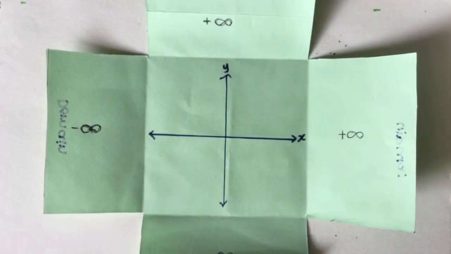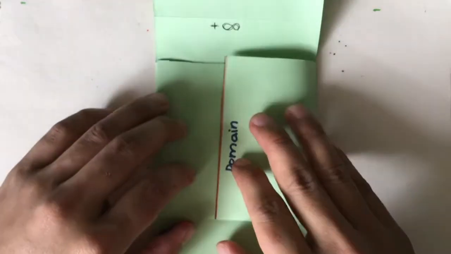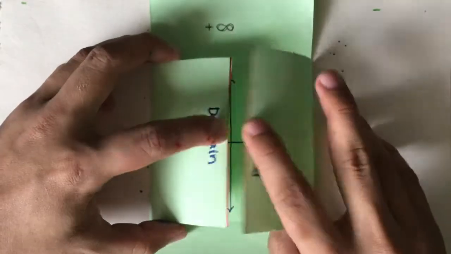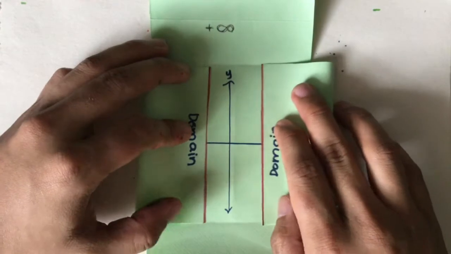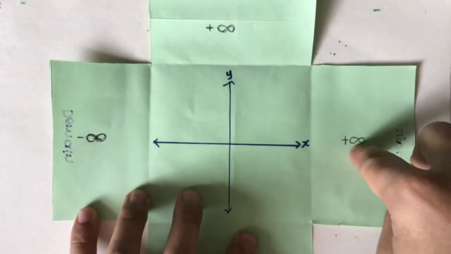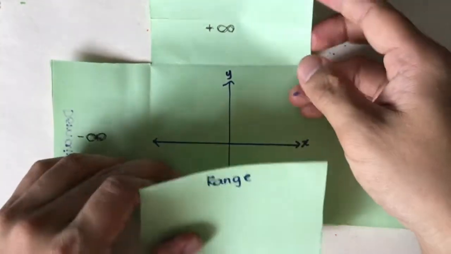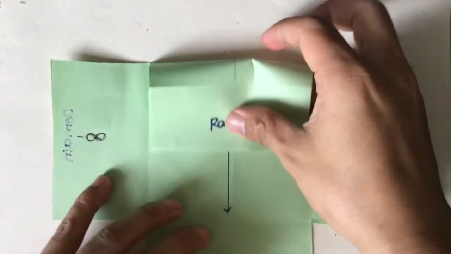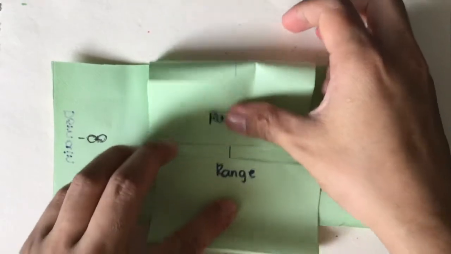Now I have made a tool that will help us identify the domain and range of the graph. As you can see, I can flip this over and I see the domain. So this will give you the limit of your domain, and if there's no limit, you just open it wide and you will see the negative and positive infinity here. For the range, it's here. That means we're looking for the possible limitations of your y.